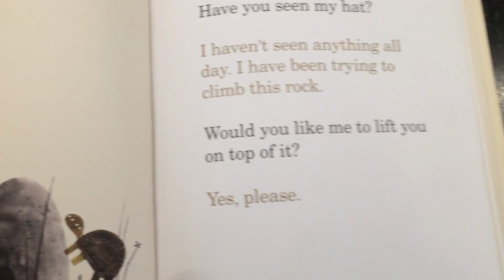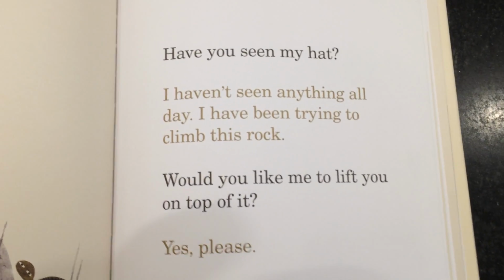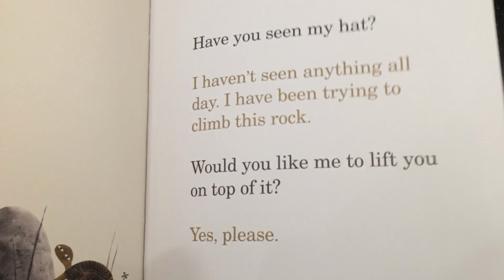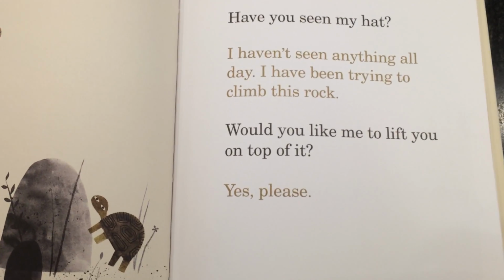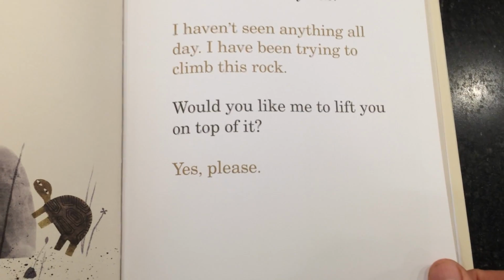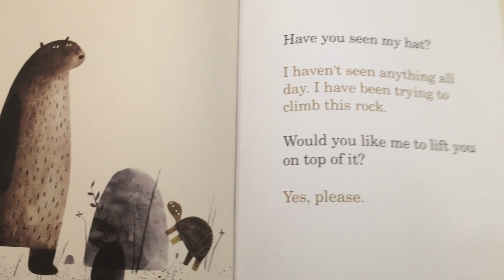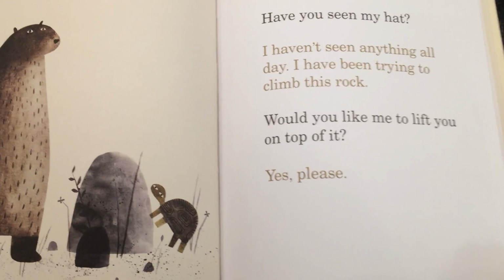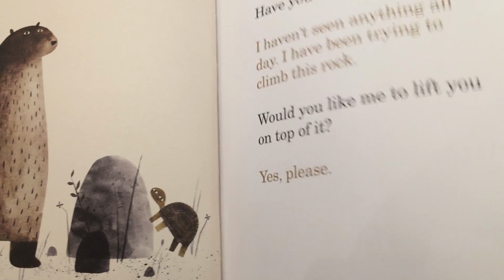Now we see that he meets a turtle. Same question, "Have you seen my hat?" "I haven't seen anything all day. I've been trying to climb this rock. Would you like me to lift you on top of it?" "Yes, please." So he may not be very smart, but he certainly seems to be a nice bear.